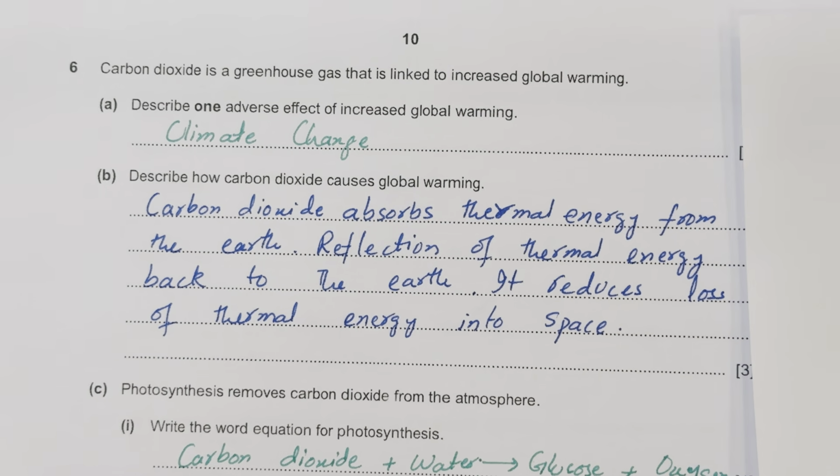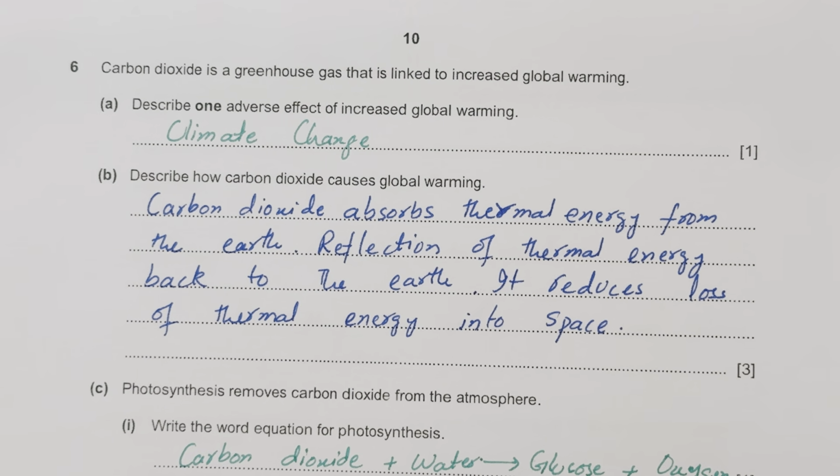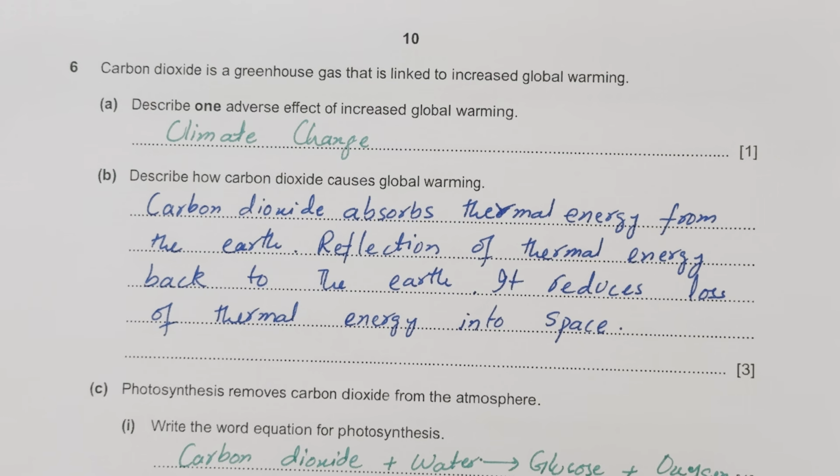Moving to question number 6. Carbon dioxide is a greenhouse gas that is linked to increased global warming. Describe one adverse effect of increased global warming. Nowadays, everyone is a victim of global warming, especially the smoke and all the toxic gases that are generated. So one adverse effect of global warming is climate change.